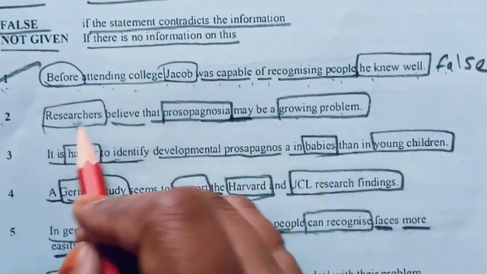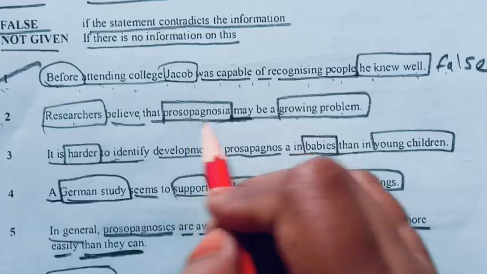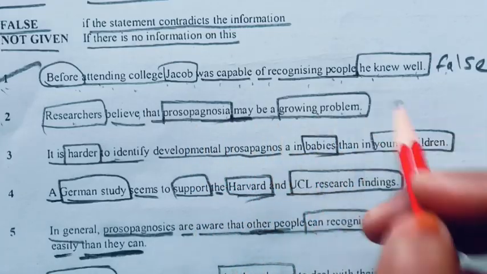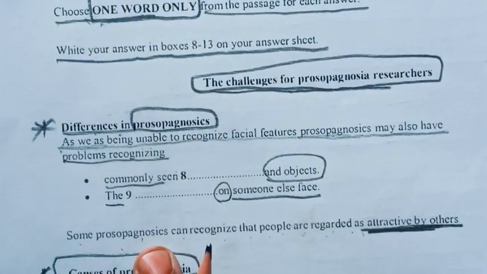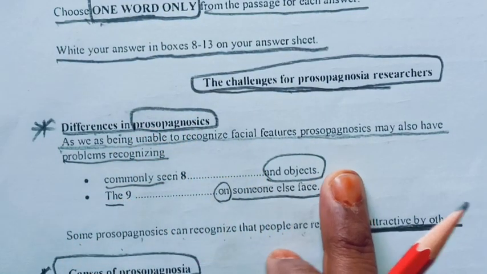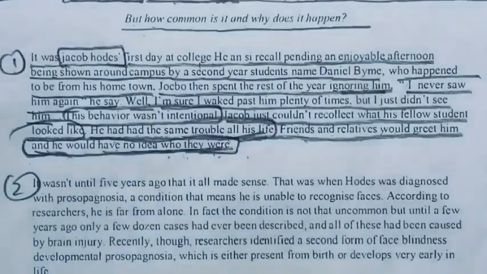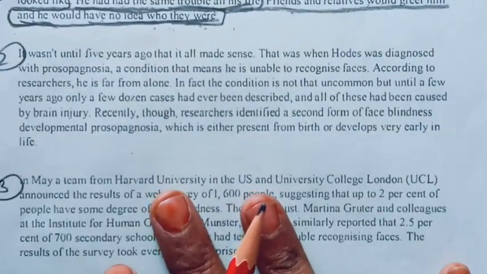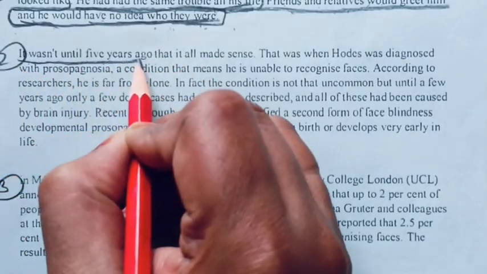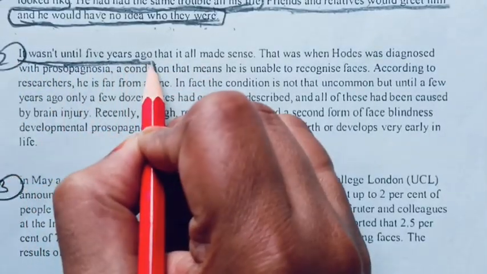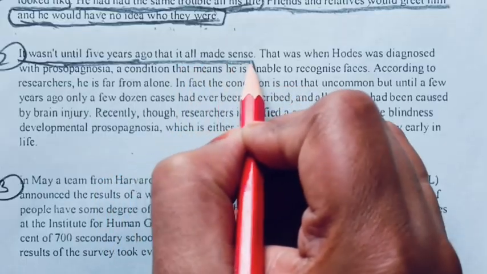In second number, researchers believe that prosopagnosia may be a growing problem. So in this paragraph we have not seen anything regarding this, and here also we have not seen anything regarding it. So we will move forward towards our second paragraph. It wasn't until 5 years ago that it all made sense.